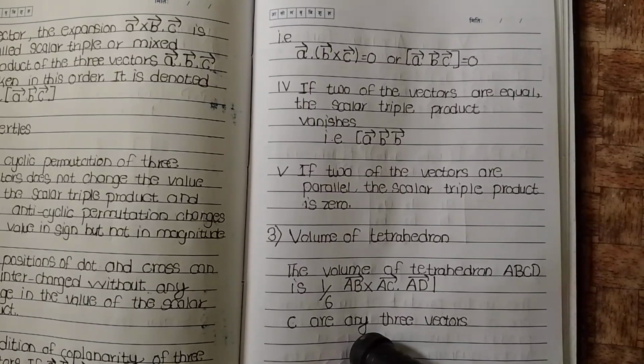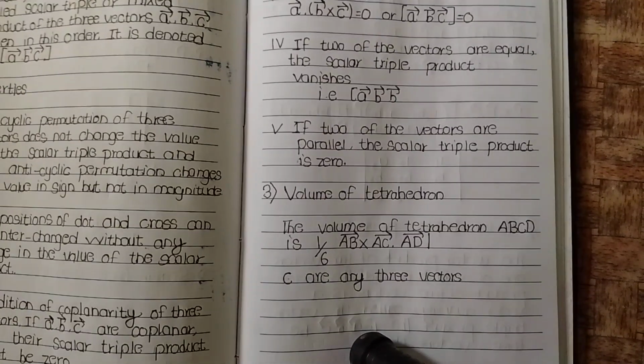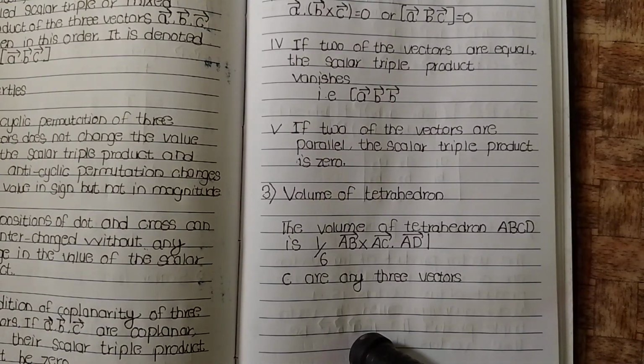Okay, so the 3 number is volume of tetrahedron. What? Volume of tetrahedron. The volume of tetrahedron ABCD is 1 by 6 AB vector cross AC vector dot AD vector. Okay, where A, B, C are any 3 vectors. Okay, you have to remember this.